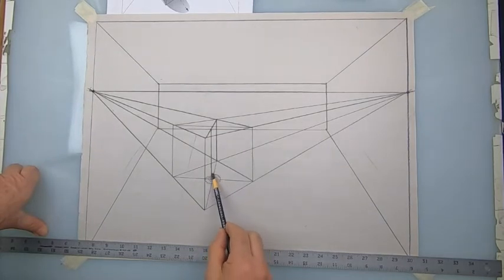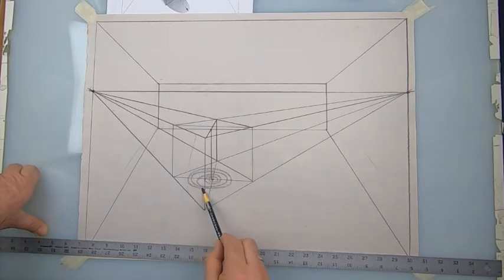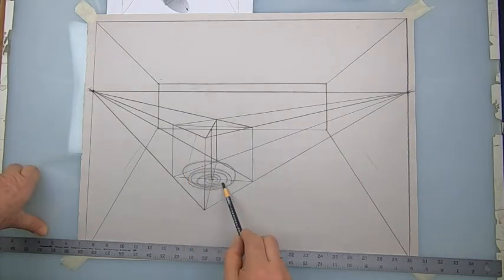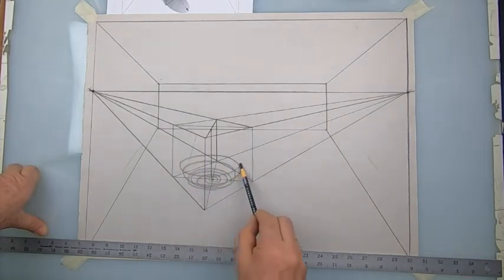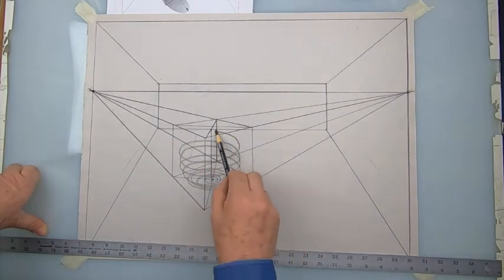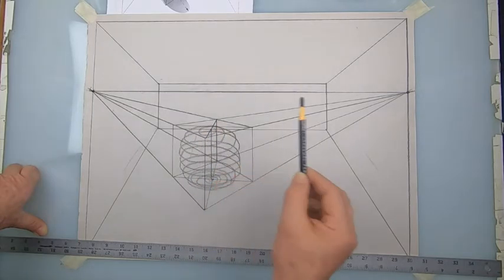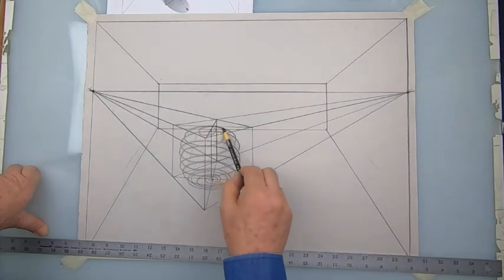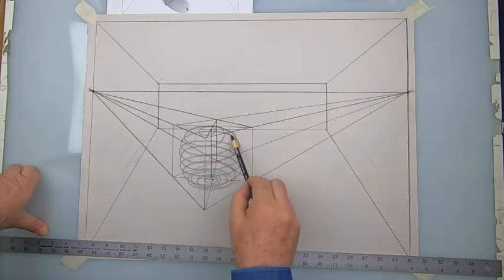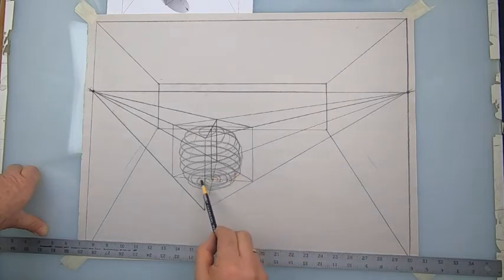Okay, and the next thing we do is we establish the volume of the sphere, right? So I'm going to go around the sphere visually. And this takes a little practice. Notice I'm swinging my whole arm nice and easy, right? You can see it's not perfect, but it's there to fix and correct.